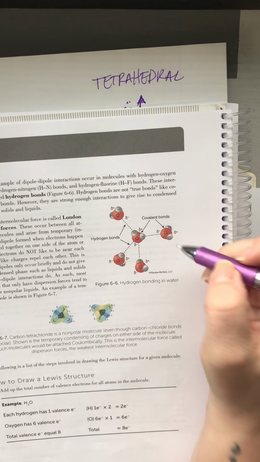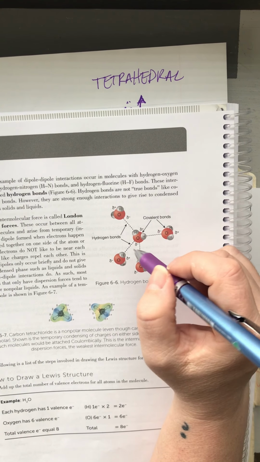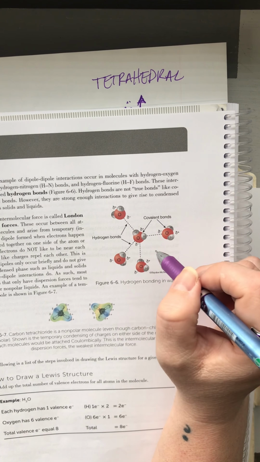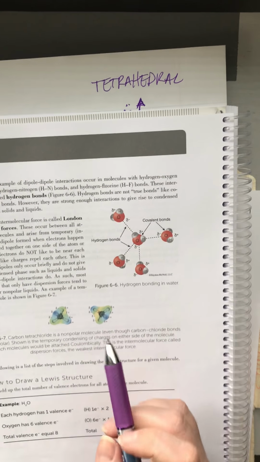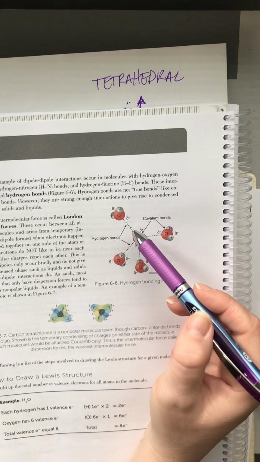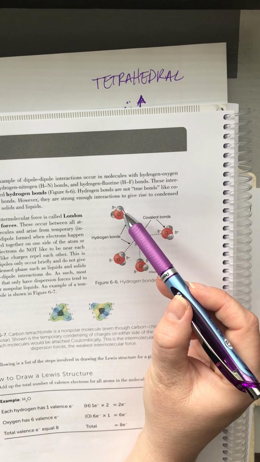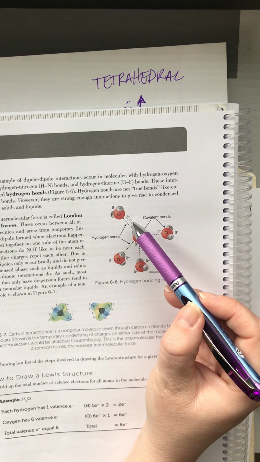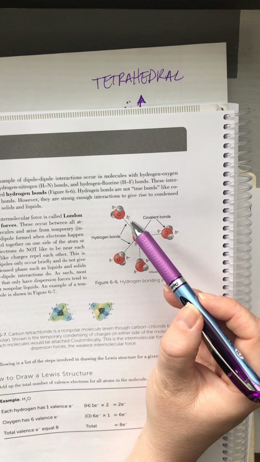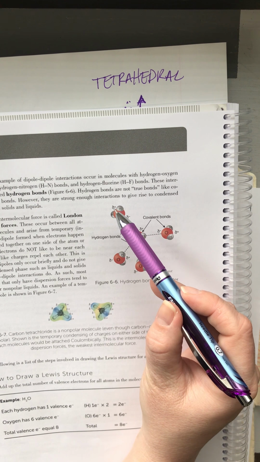There's some pictures from the lab manual that show it maybe a little bit cuter than I'm drawing it. So this is a water molecule. Oxygen is more electronegative than hydrogen, so you have this partial negative on oxygen and a partial positive on hydrogen.